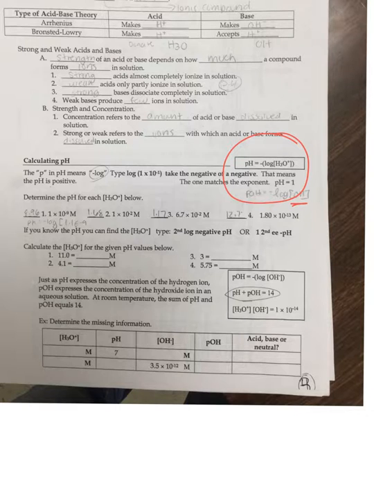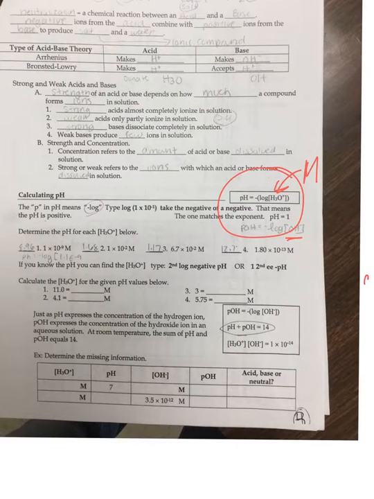And so we've run through a few of these examples. It's pretty easy. You just type it in your calculator. Remember that you use that whenever you're given information in molarity.